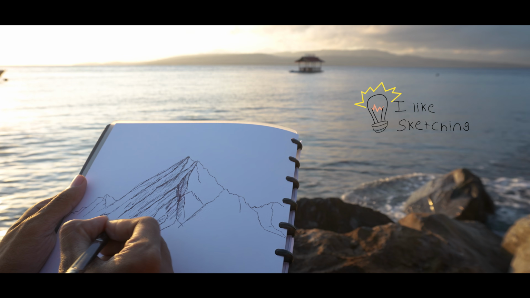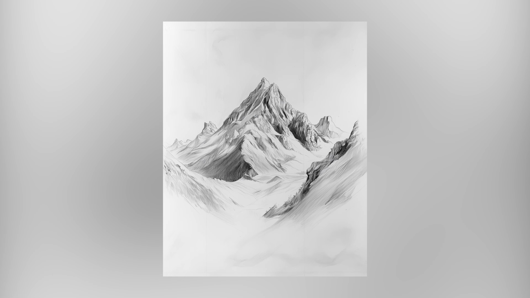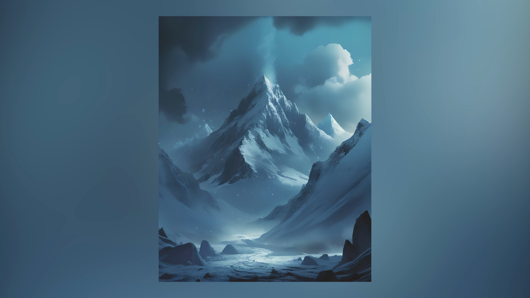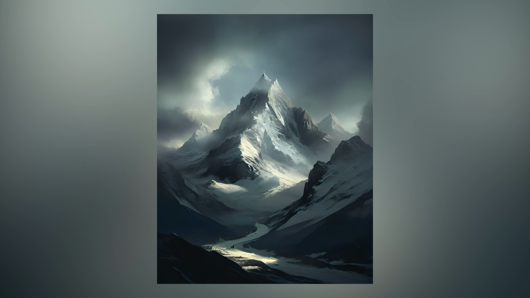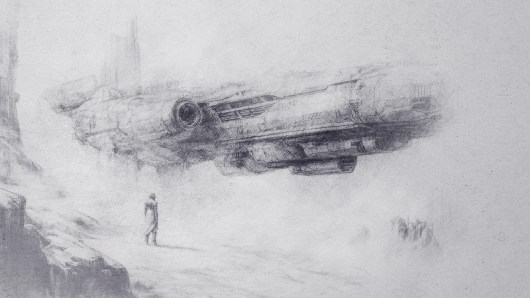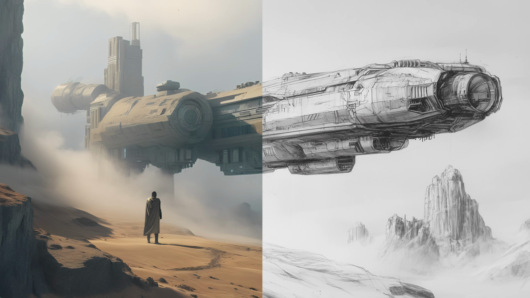I like sketching. But imagine we could turn any type of sketch and various inputs into a 3D render or illustration. Well, you can. So today I will show you how to use AI to get highly realistic renderings from hand-drawn sketches with just a few clicks. And just look at this result. Isn't that cool?